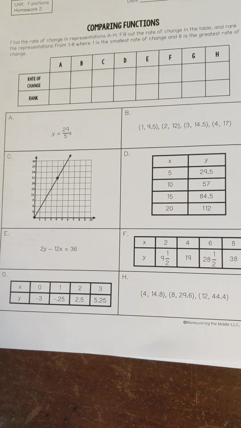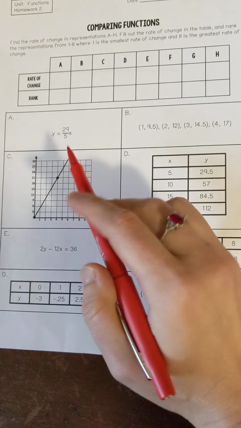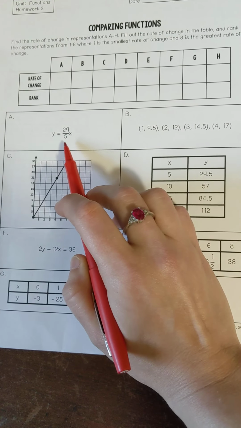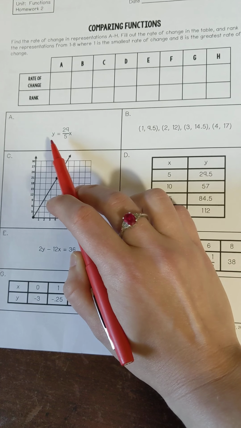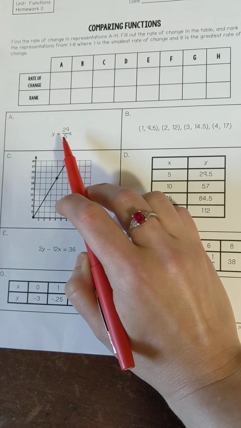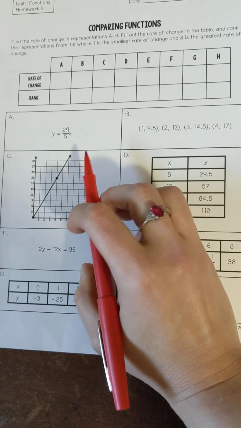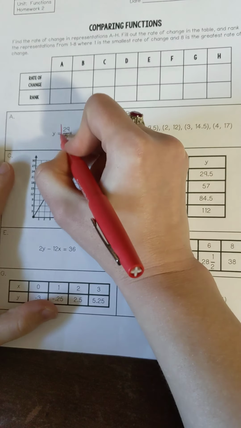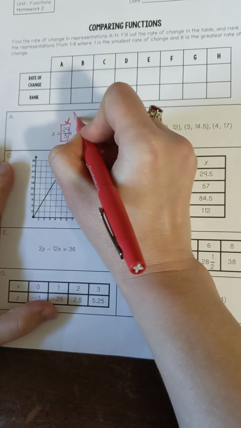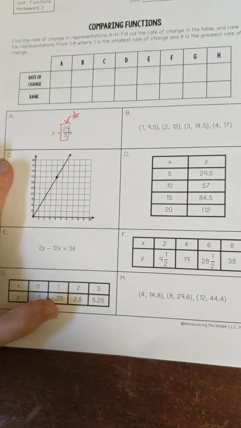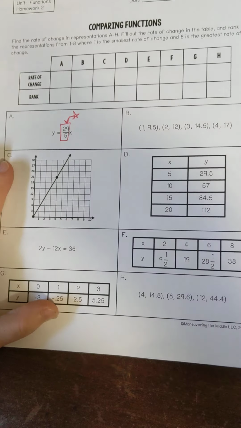So here's the beginning, just sort of going back to how do you find slope from different types of things. So letter A here. This one is an equation already, so you know it's y equals mx. M is your slope. So if I was asking you what is the rate of change or what is the slope from here, you would just say, well, it's 29/5. So this you really don't have to do too much. You kind of just have to look and see what the answer would be.